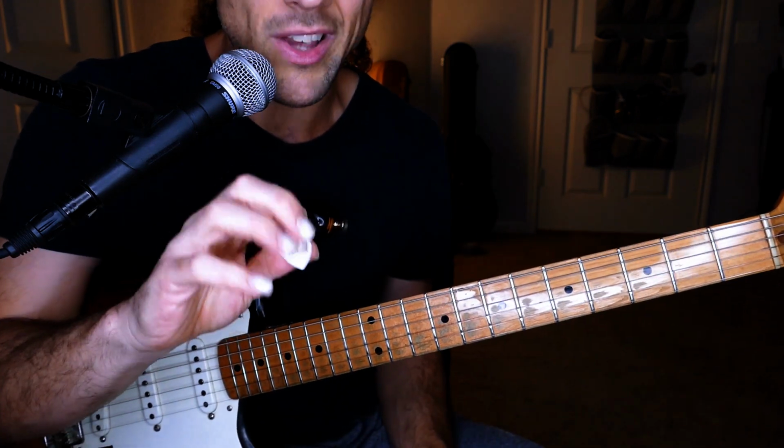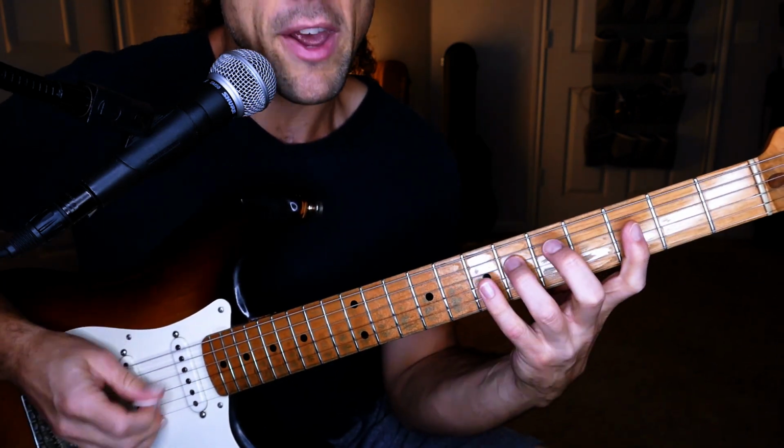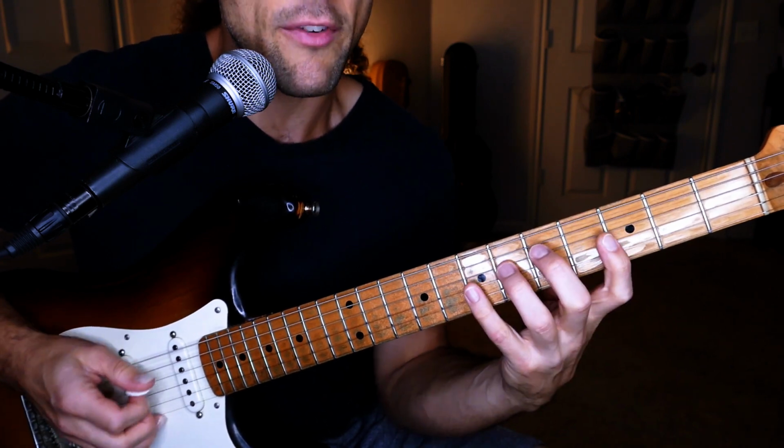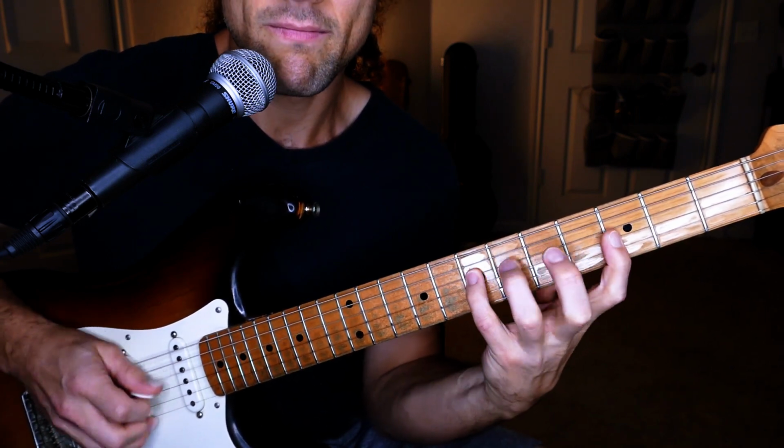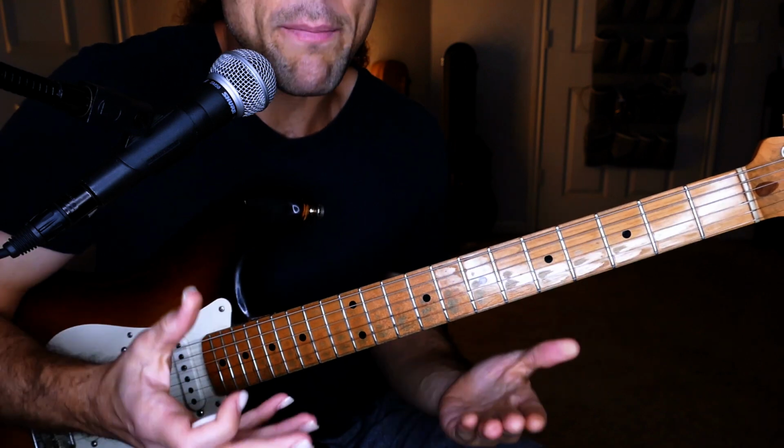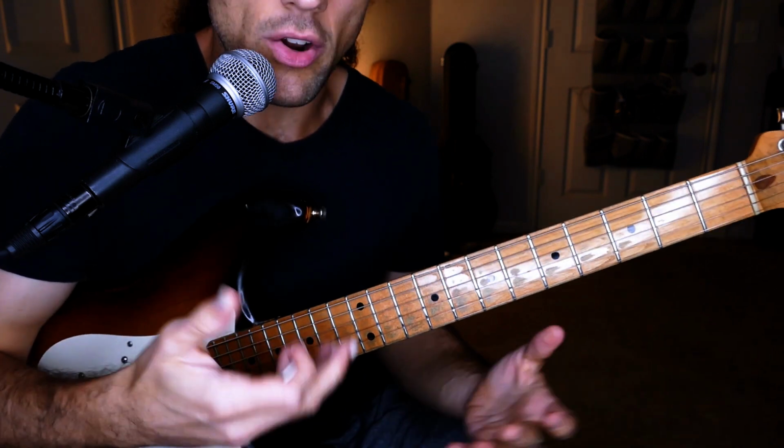And if you want to use picking fingers like I often do, maybe pick, hammer on, middle finger to grab the 5. That 5 really pops out mostly because, again, it's on a higher string.